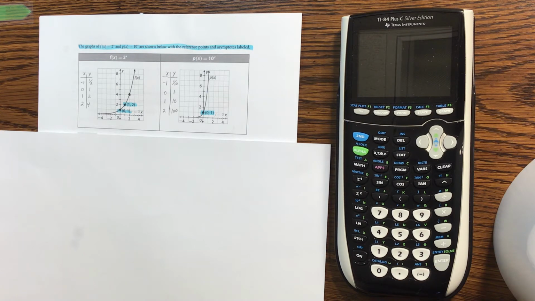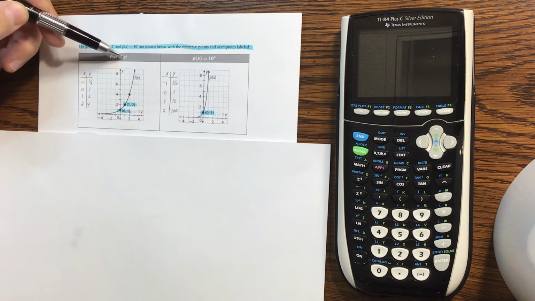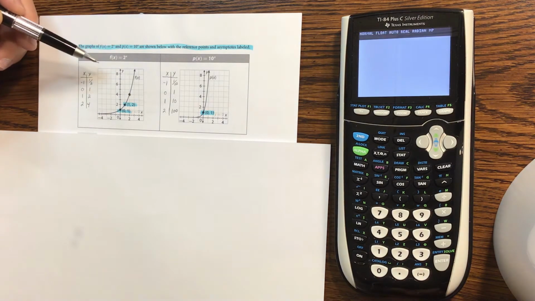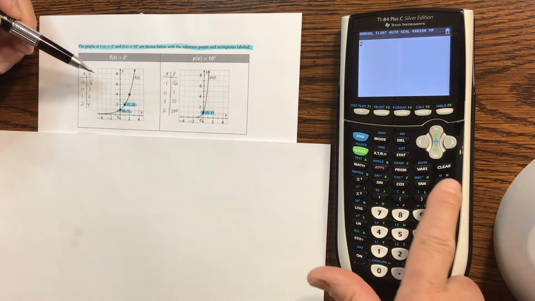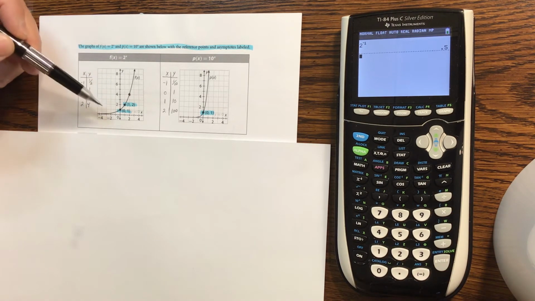On the left-hand side I made a little t-graph, and I just picked a few points and plugged them into the function. If I took -1 and plugged it into this function, you're more than welcome to use your calculator. 2 raised to the -1 gives you 1/2.